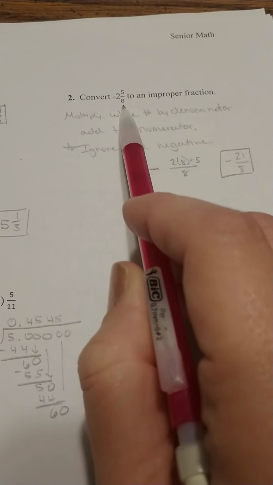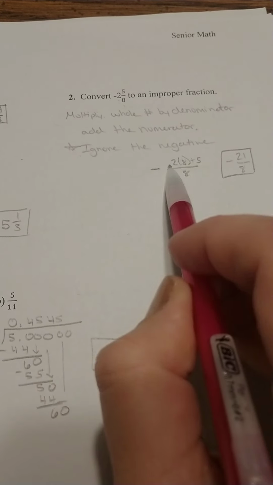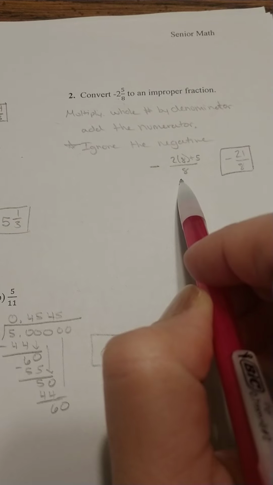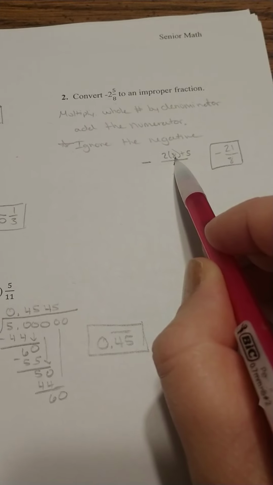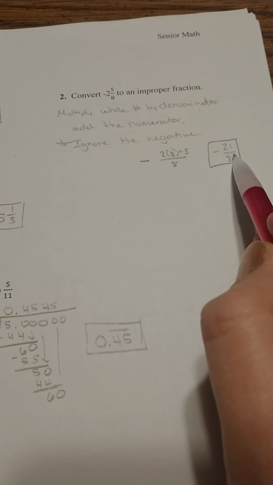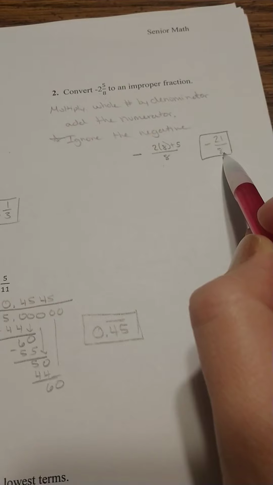You multiply the whole number by the denominator. So 2 times 8, add the numerator. 2 times 8 plus 5, divided by 8. Well, you do your order of operations first. 2 times 8 is 16. 16 plus 5, that's where the 21 comes from. We throw that negative back in there, so we get -21 over 8.